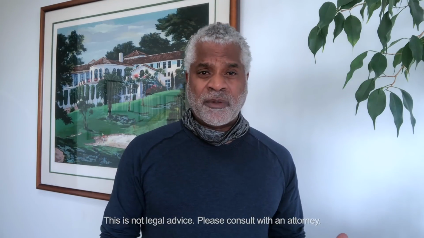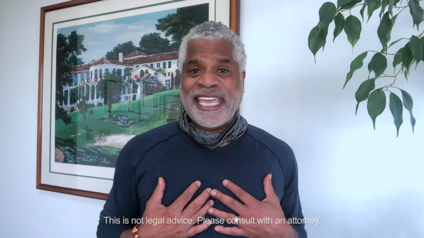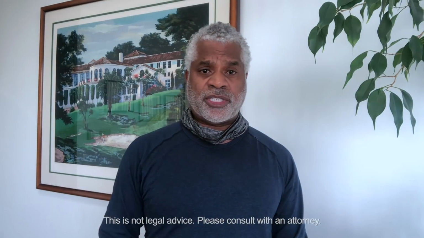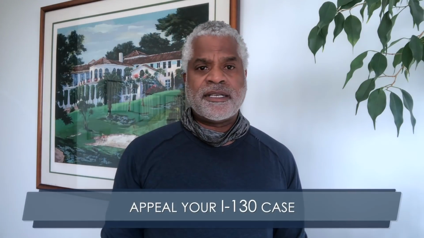Why is this so important? If your case is denied at the district office and you end up in removal proceedings, the judge is going to ask, well, what do you want to do with this I-130? I can't adjudicate it. I don't have jurisdiction over this I-130. Only immigration has jurisdiction, so you have to follow up with immigration in terms of that case. If that case has been denied, the judge is never going to have jurisdiction over it. So what you need to do is fight that I-130. You need to appeal it to the Board of Immigration Appeals. You need to continue to fight on that I-130 petition to get it approved.